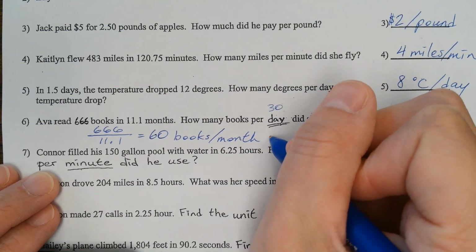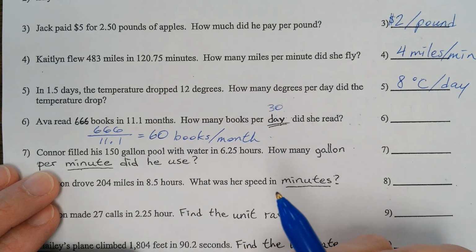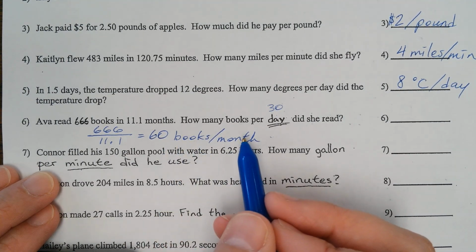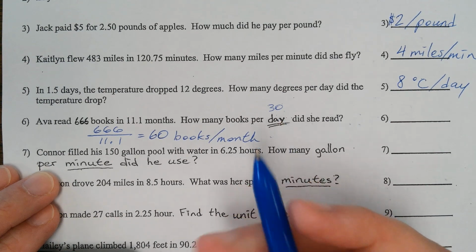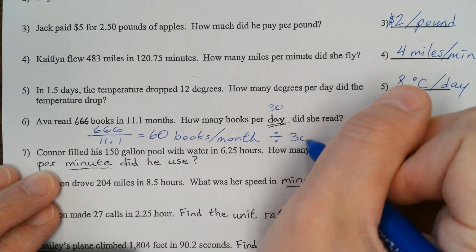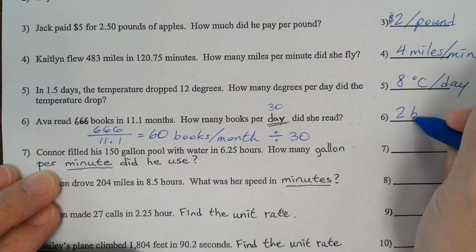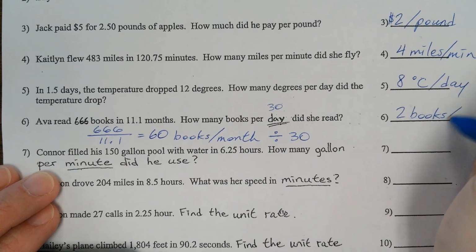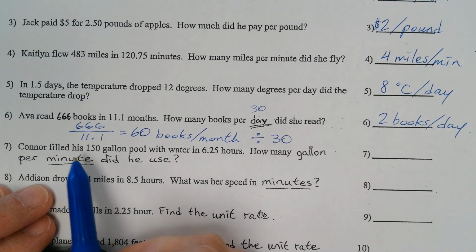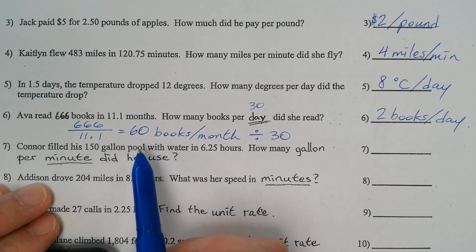So 11.1 times 30. Okay. Or if you know that it's 60 books per month and there's 30 days in a month, I can just divide. 2 each day. Exactly. So if you divide it by 30, then I will get 2 books per day. Okay. Number 7.